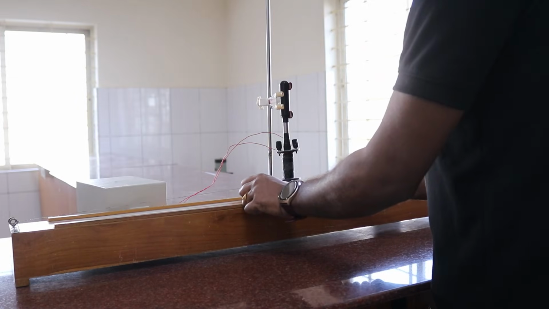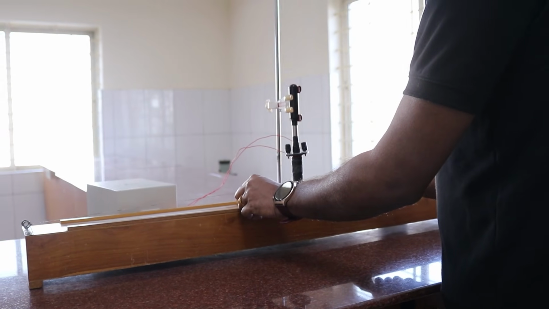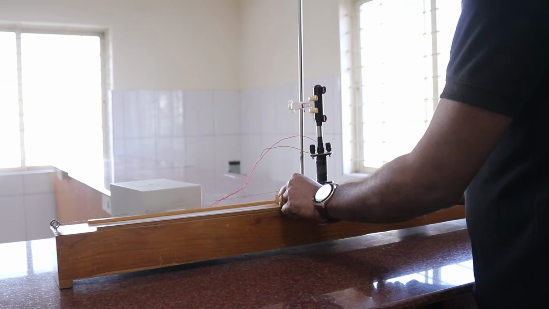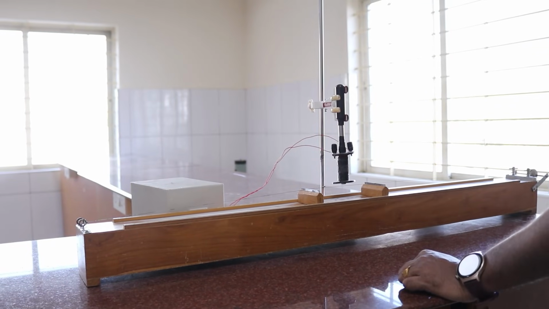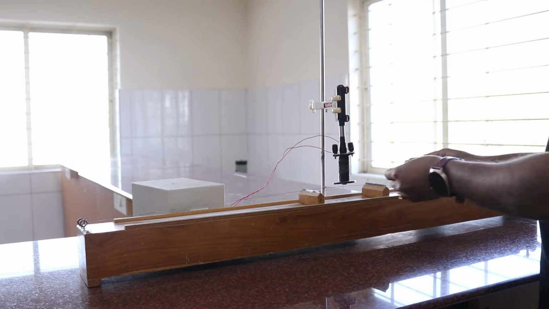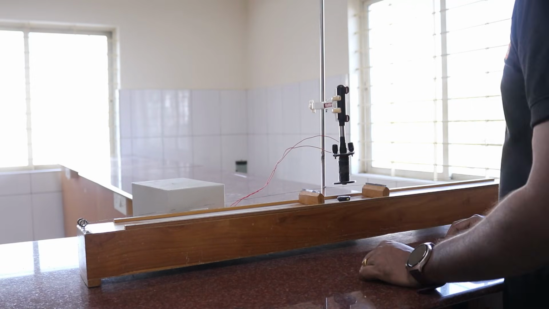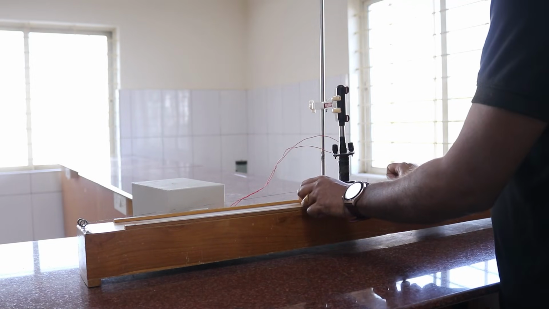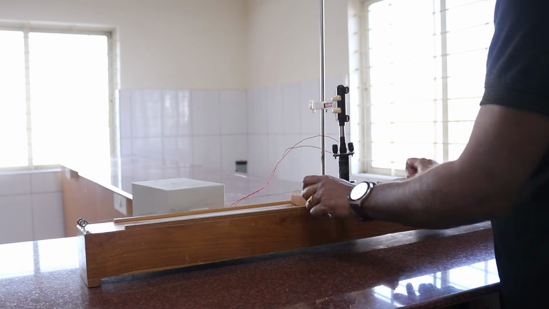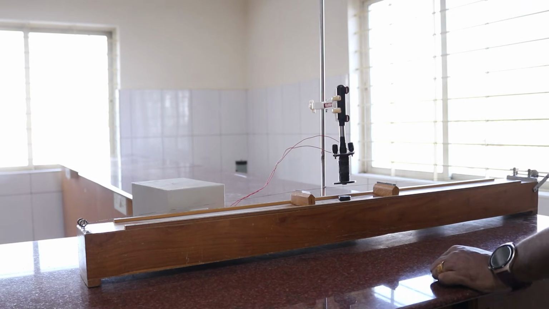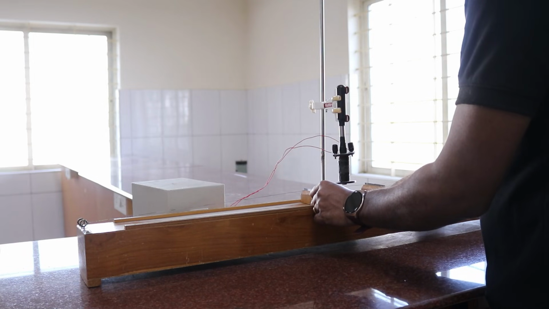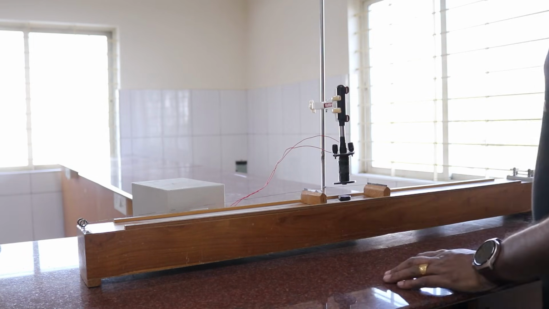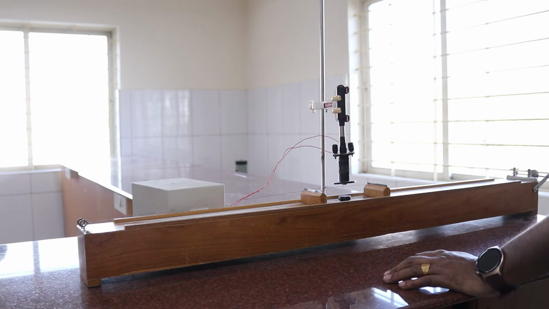Now you have to adjust the length of the bridges and adjust it for the primary resonance. As you can see here, the sound is the maximum. Let's hear the sound. If you move it from this point, the sound is completely gone. That means the resonance is disturbed. So you have to adjust the bridges and find the exact point where this maximum vibration happens. You can use a piece of paper, and at the point of resonance the piece of paper will fall.